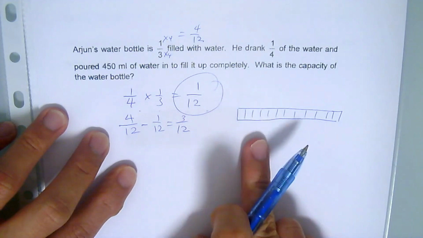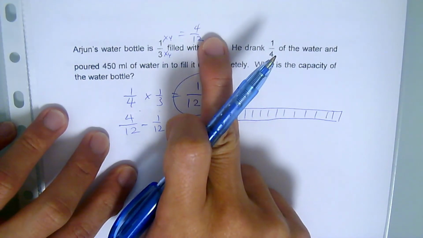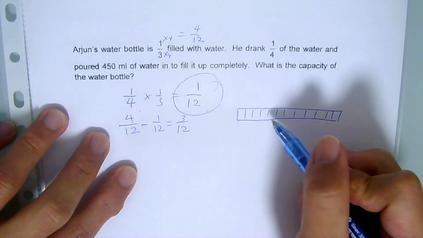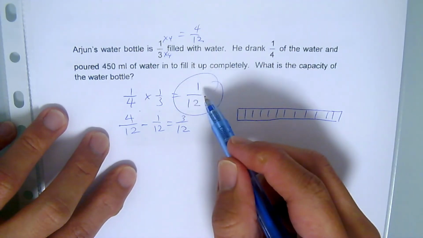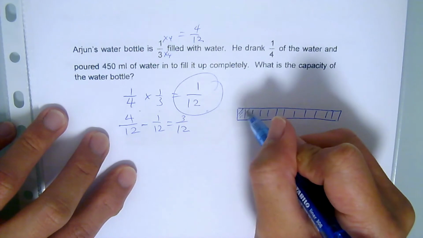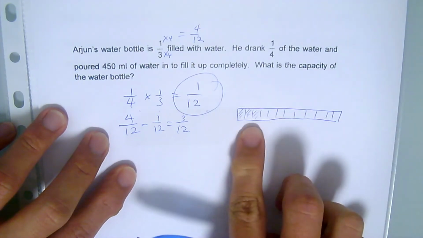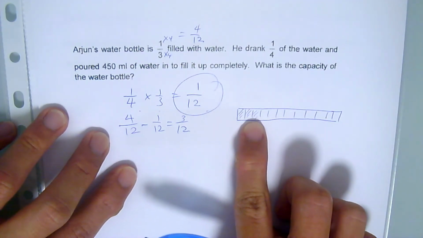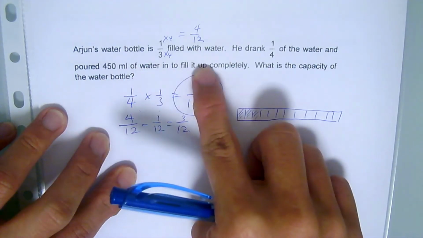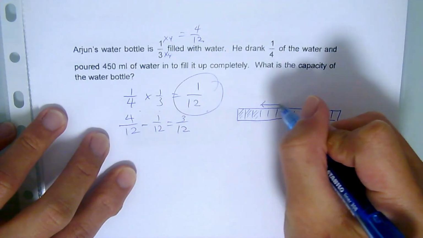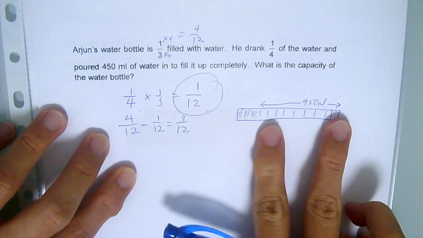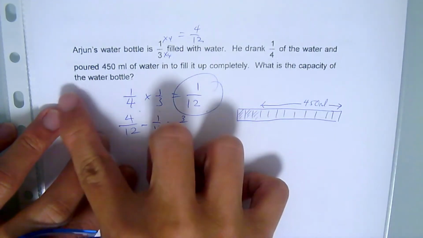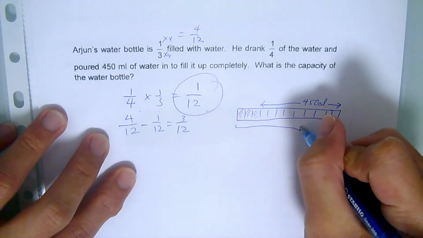Okay, originally it was 4/12 with water, and then he drank 1/4 of it. He drank 1/12 of it. So actually he's only left with 3 units. He's only left with 3 units, and he poured 450 ml of water to fill it up completely. Which means that from here to here is 450 ml of water. You see? And now the question is, what is the capacity of the water bottle? So the question is asking for this.